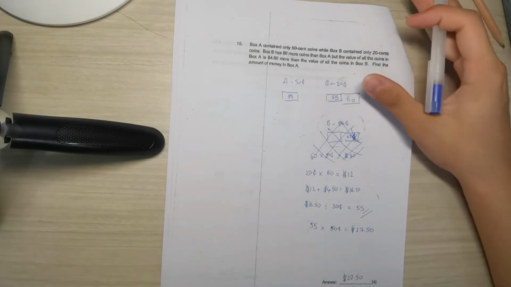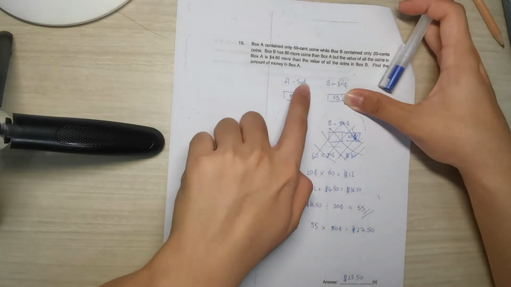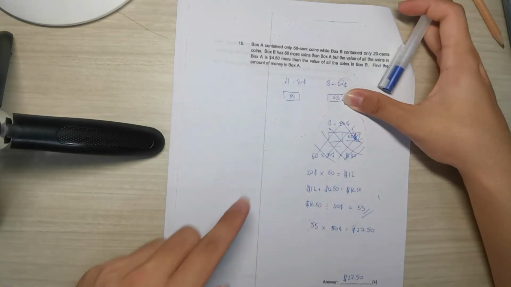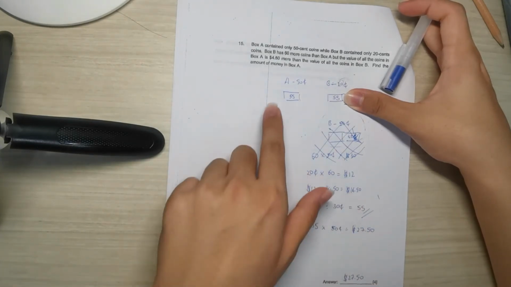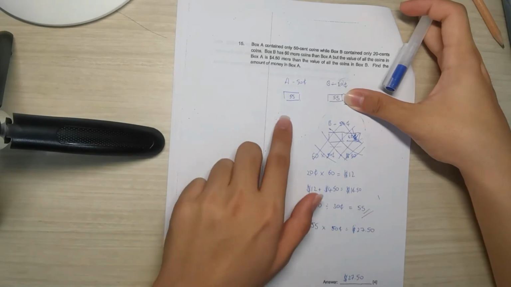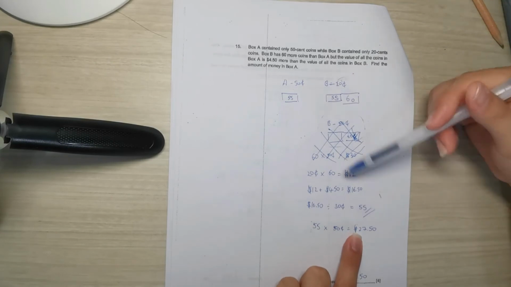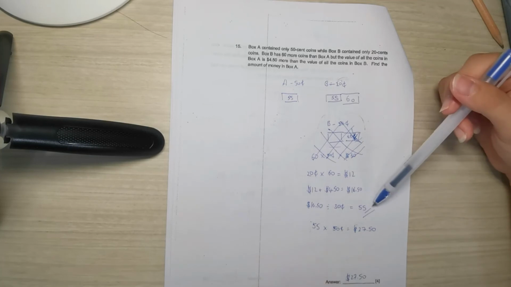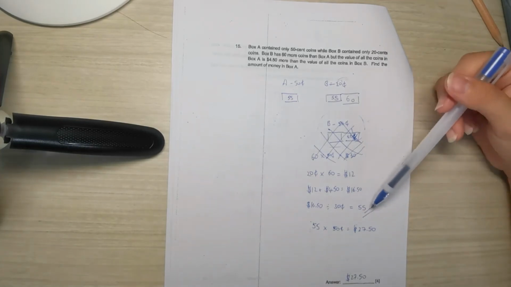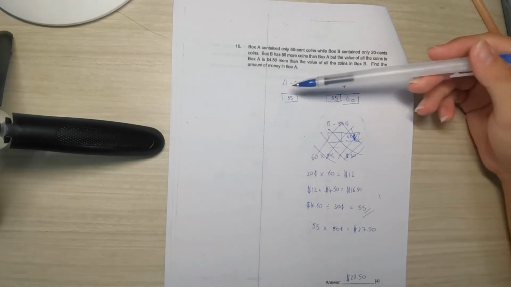So by right, if we ignore the 60 20 cent coins in box B, the value of the coins in A compared to the value of the coins in B should be $16.50 more. So with that, we know that the difference of each coin is 30 cents. We can find out how many coins there are in each of the boxes, actually the box in A. So the number of coins in A is 55 coins. And with that, we can find the amount of money in box A.